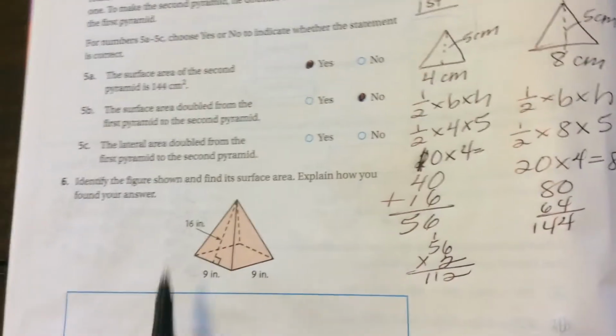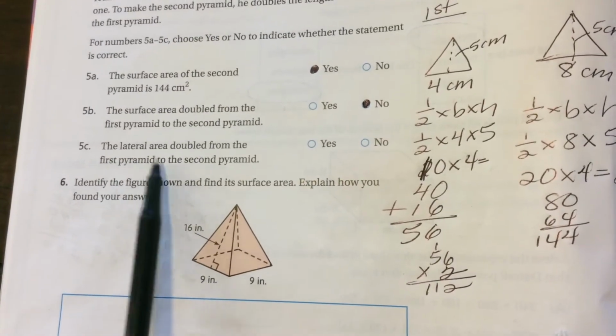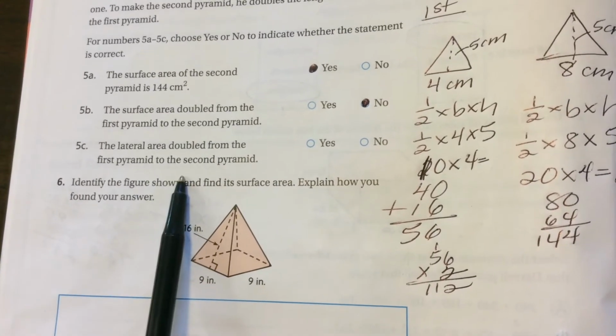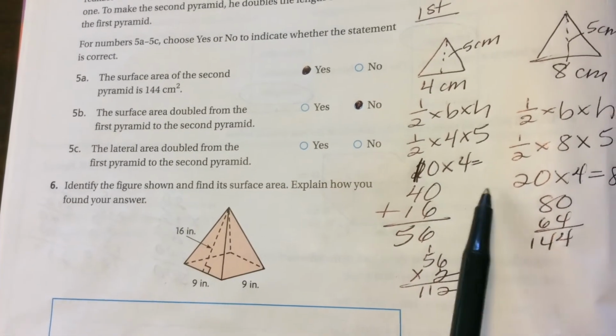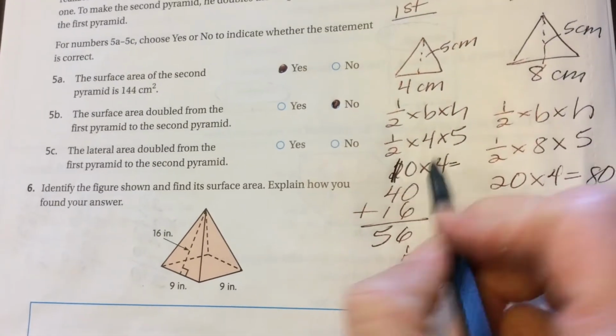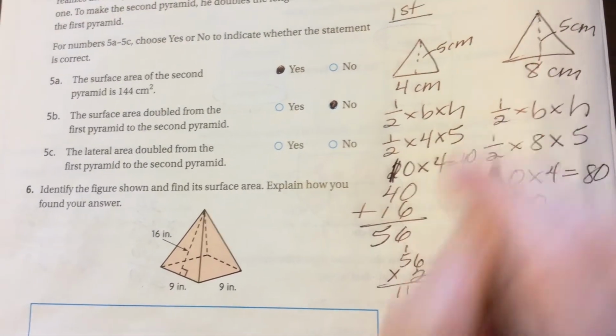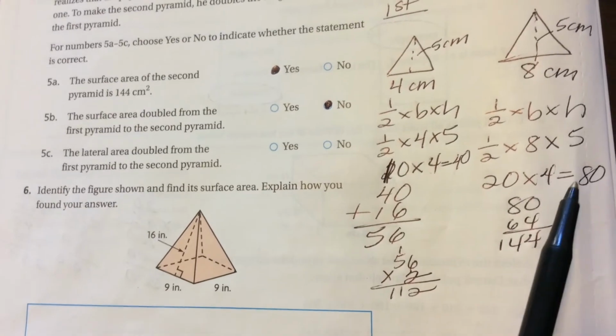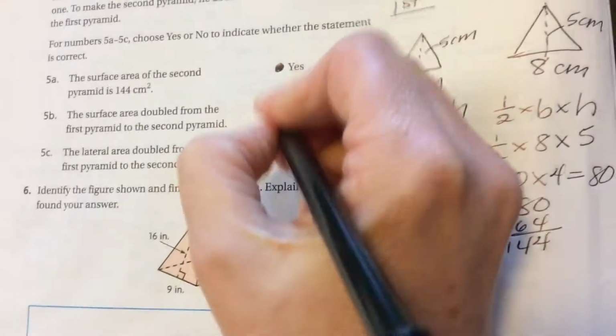Okay, 5C says the lateral area doubled from the first pyramid to the second. So the lateral area was this 10 times 4, which was 40. For my small one, it's 40. For my large one, it's 80. So yes, it doubled.